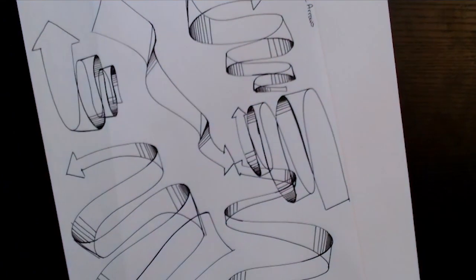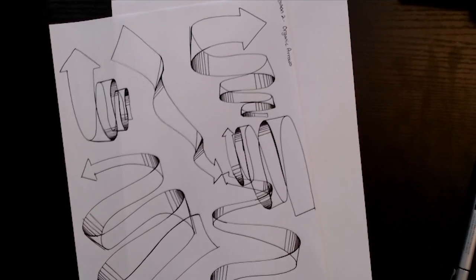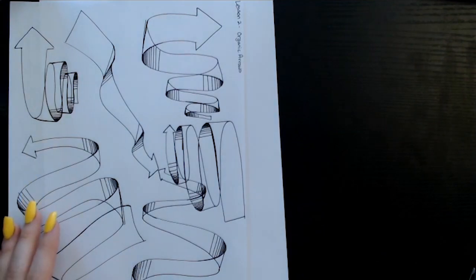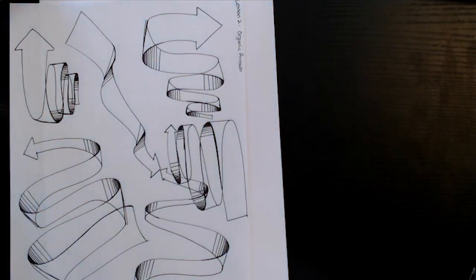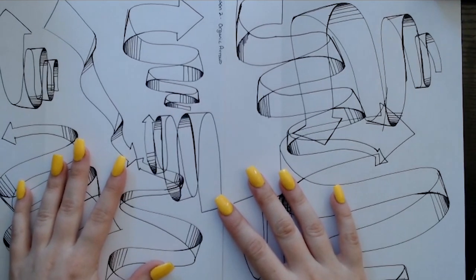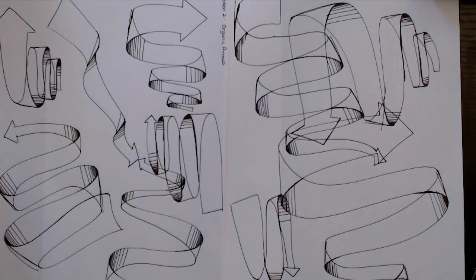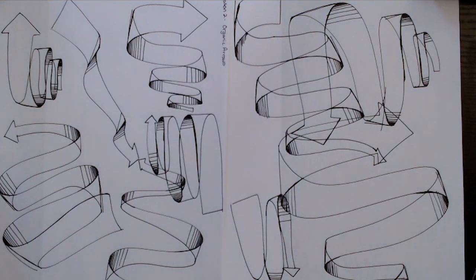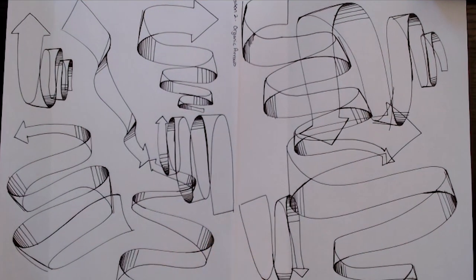So let's do a manual zoom out. That's what we're gonna call it. So we got these arrows. I don't think I did too bad a job. I think it's all okay.